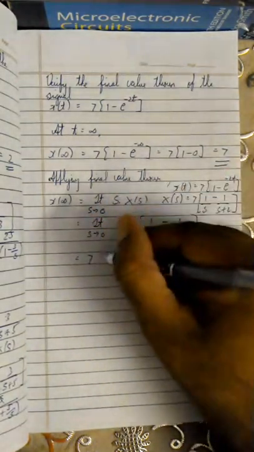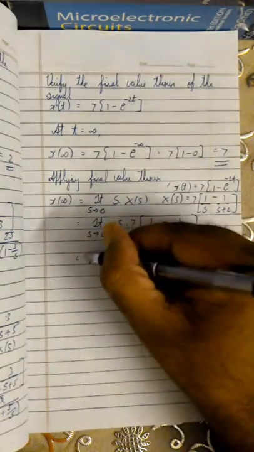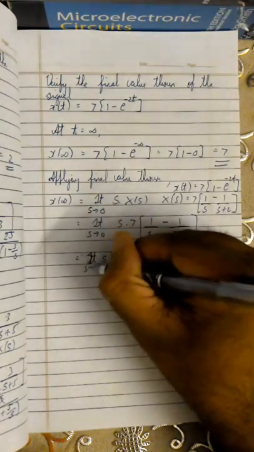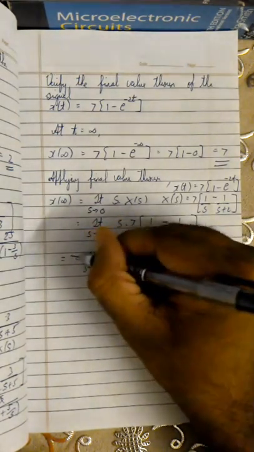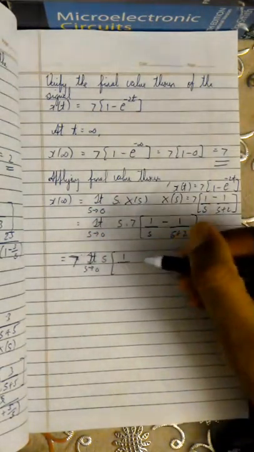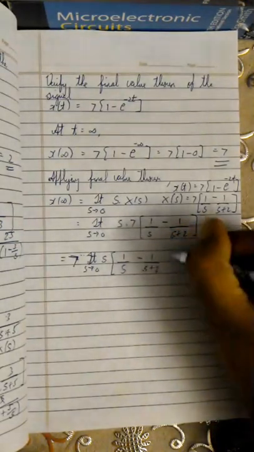Okay, or this is nothing but 7 into s into 1 by s. I have to apply limit also. I keep forgetting that. Limit as s tends to 0, s into 1 by s minus 1 by s plus 2.